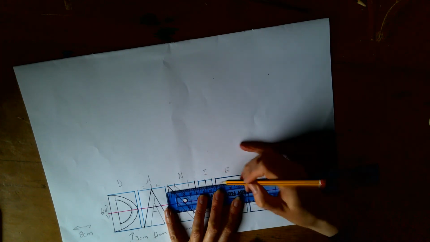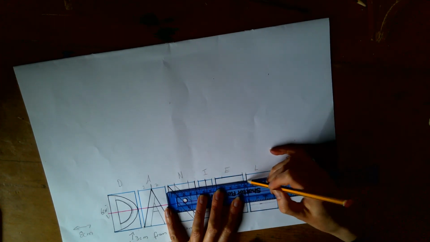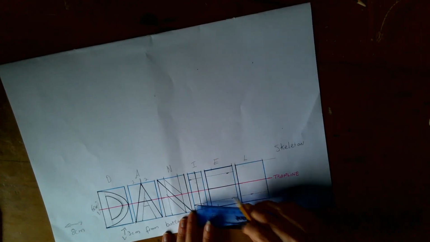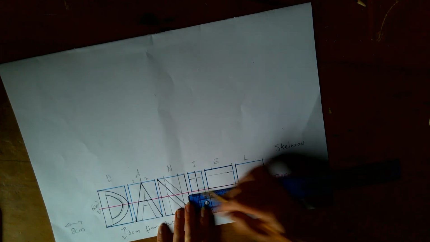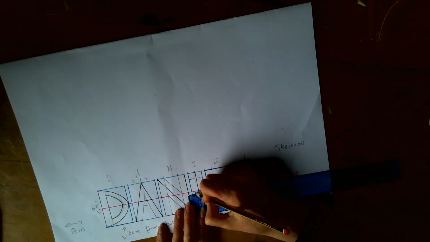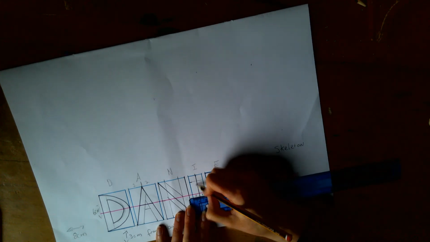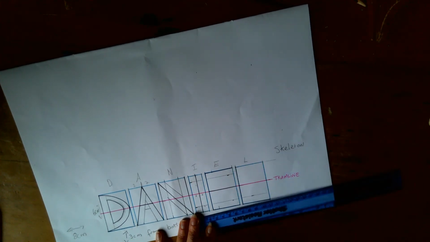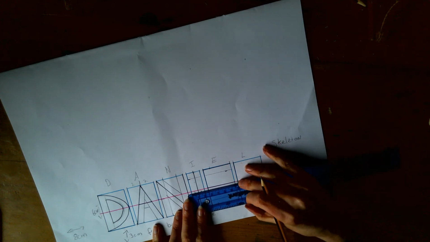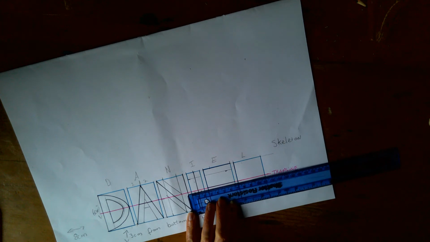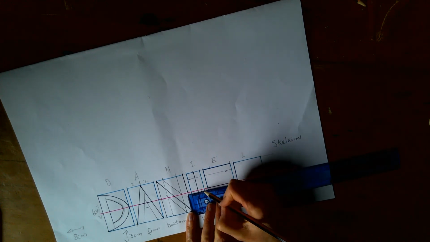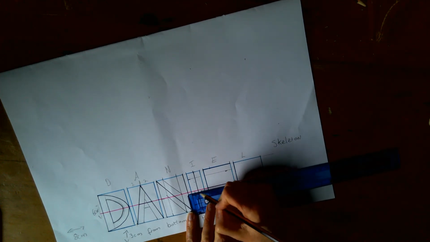That's it. Okay. In the middle of my eye, I have a 2 centimeter wide letter. I'm going to mark a 1 centimeter wide stem down the middle, okay? So what I've done here is I've put my ruler down across the middle, and I've gone half a centimeter to this side, half a centimeter to this side, so I've got 1 centimeter in the middle.